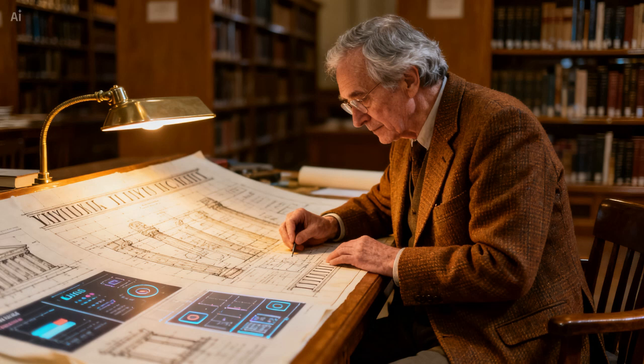Tufte documented this not as a design principle that practitioners had discovered and applied, but as a structural feature of human visual processing that every sufficiently sophisticated attention direction system had independently converged upon because it was the only architecture compatible with the fixed properties of human visual cognition.